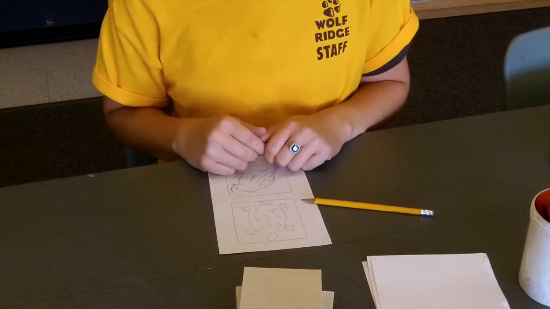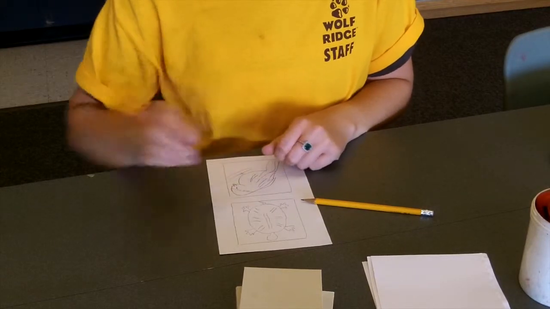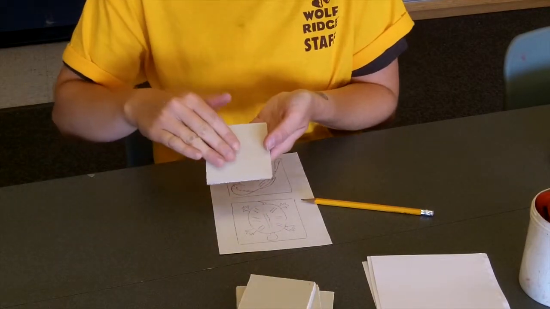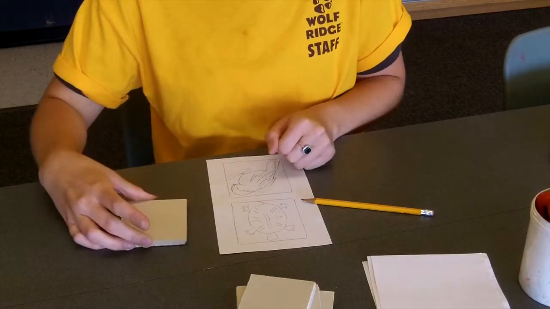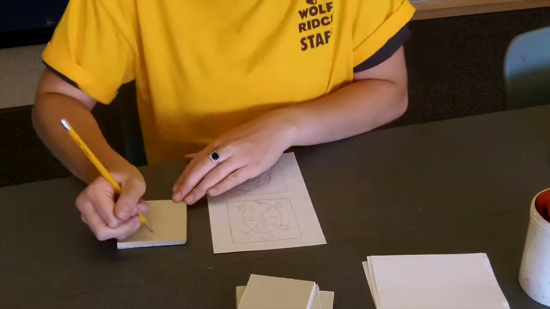Next, students must transfer their image onto the block. Feel the block and decide which side is bumpy and which side is smooth. Cutting will be done on the smooth side. There are a couple of methods to transfer the image.